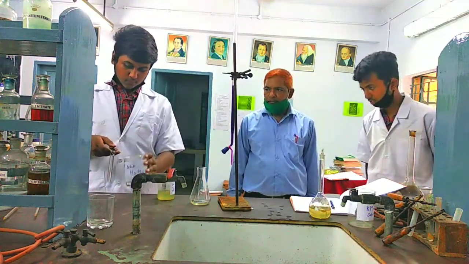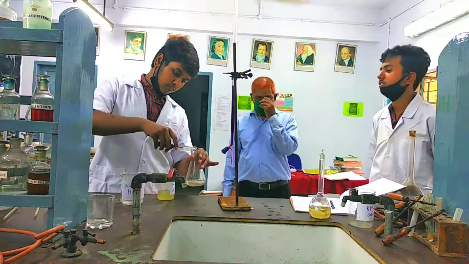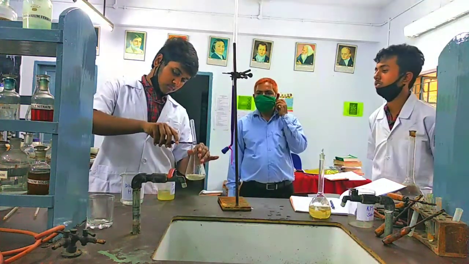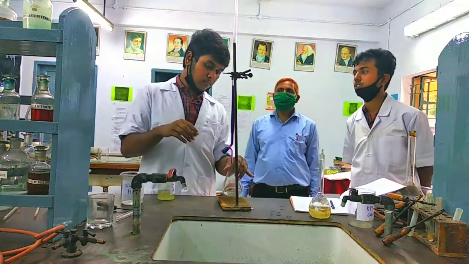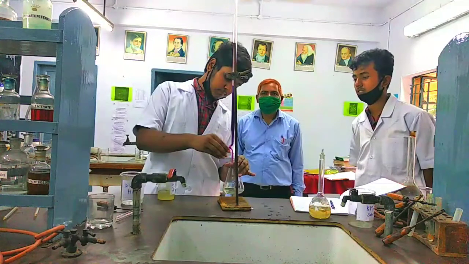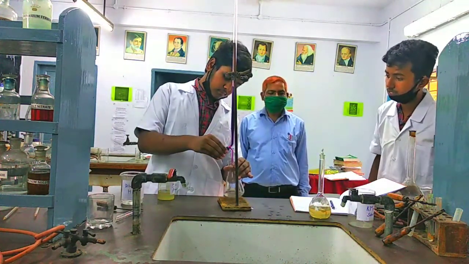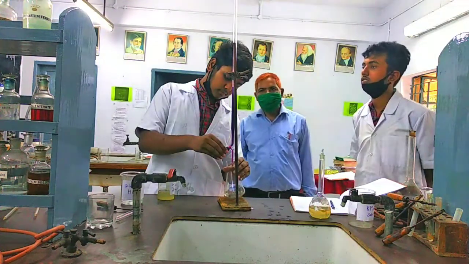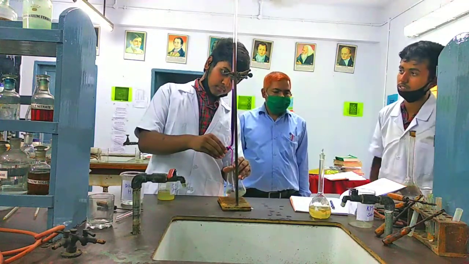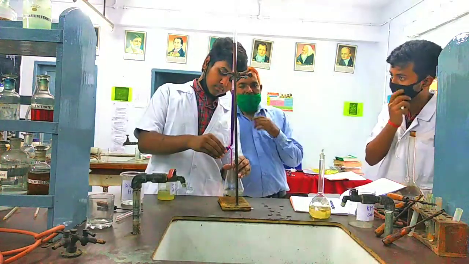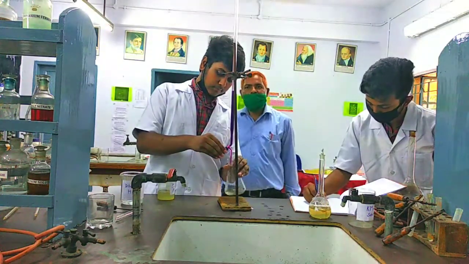For the fourth experiment, initial is 36.6.